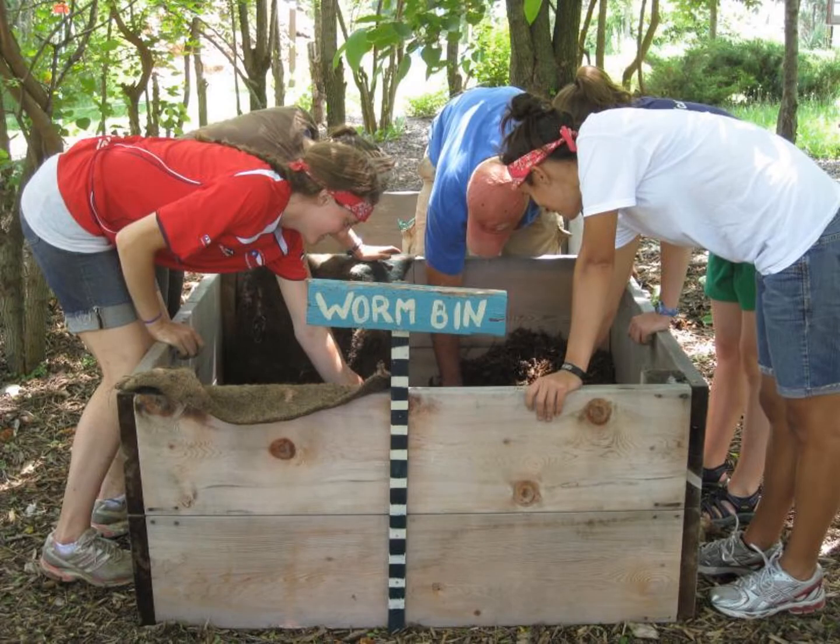Composting with worms is another great way to make compost and learn about decomposition. This process is called vermicomposting. Learn more about composting with resources from UW Extension.